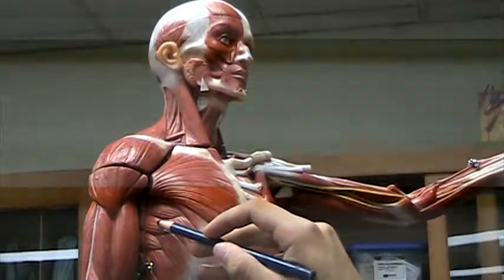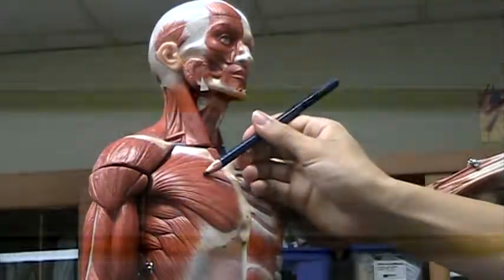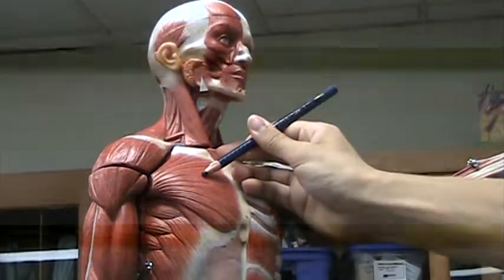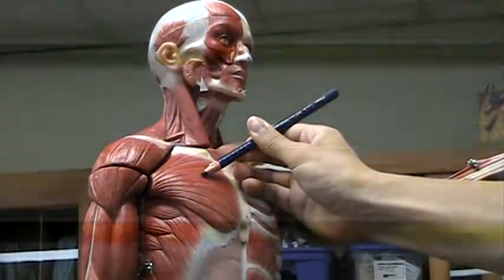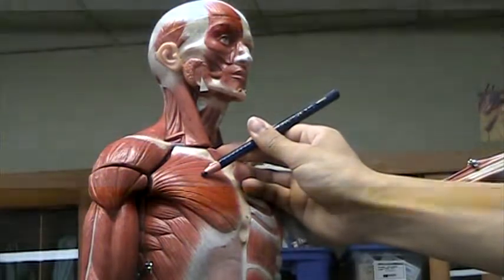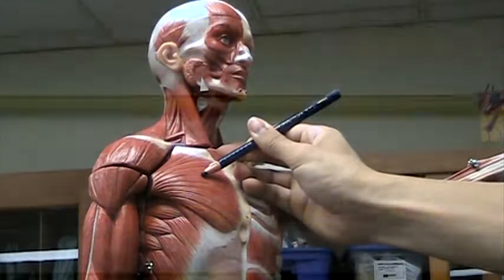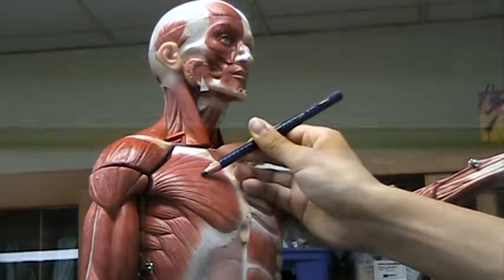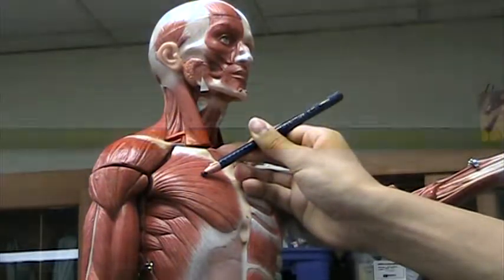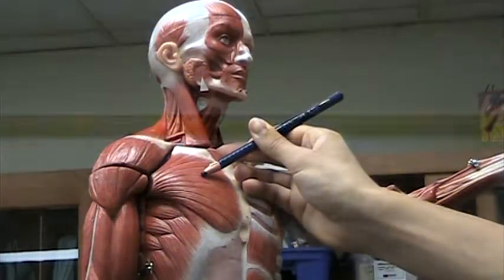Pulls the scapula anteriorly and downward. Pectoralis major. Pulls the arm forward and across the chest, adducts and medially rotates the humerus. Origin: clavicle, sternum, cartilage of ribs 1 through 6 or 7, and aponeurosis of external oblique muscles. Insertion: fibers converge to insert by short tendon into intertubercular sulcus of humerus.